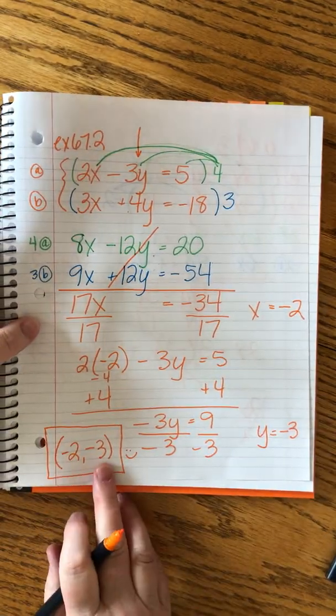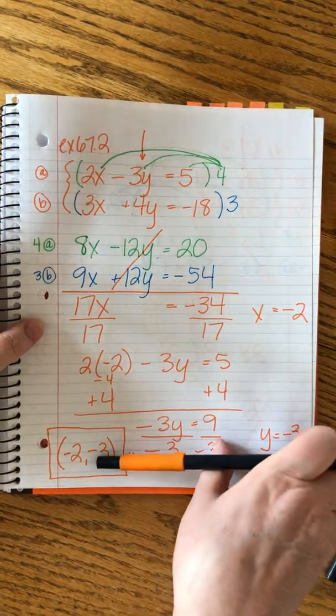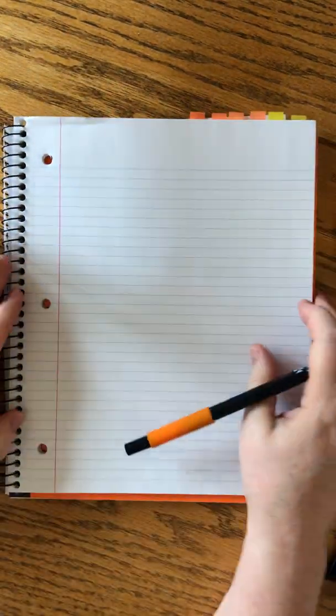Minus 2 minus 3. Yay, we got the same answer. So the moral of the story is it doesn't matter in terms of getting the problem right. It doesn't matter whether you choose to eliminate x first or y first. It'll work out fine. Just do whatever looks easier for you. Okay, one more.